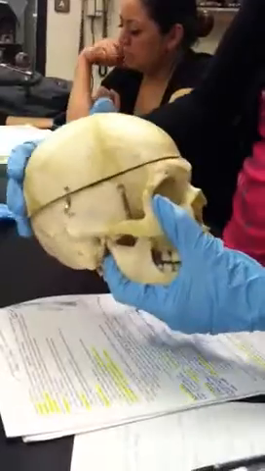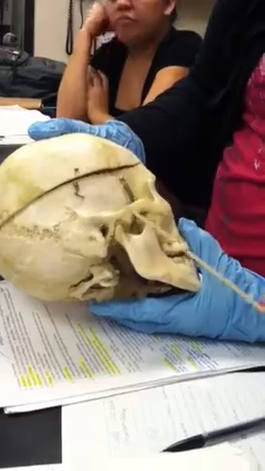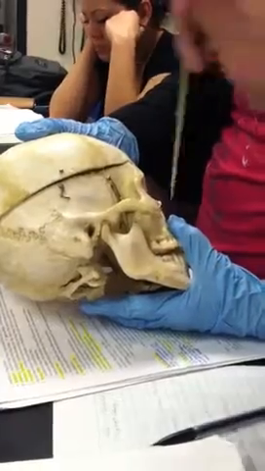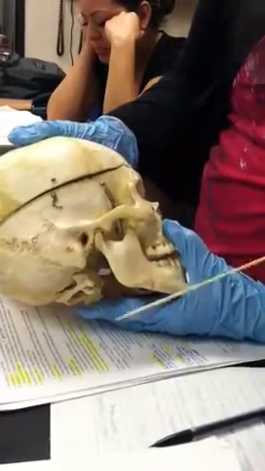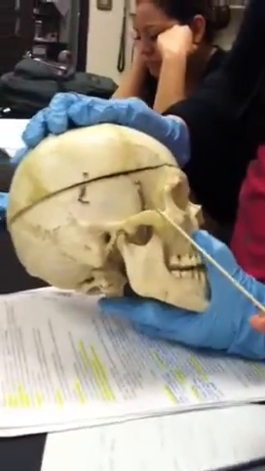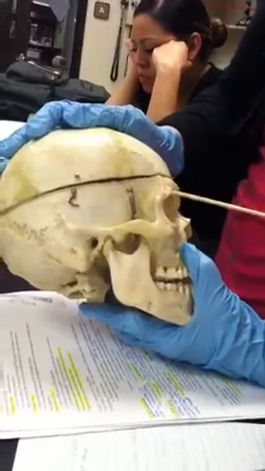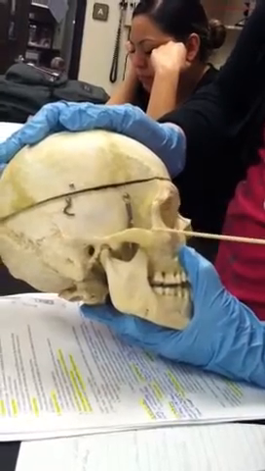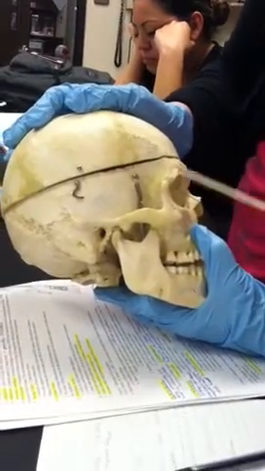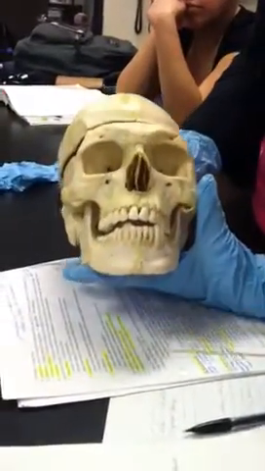And then you have the processes. This portion of your bone is called your zygomatic arch, and it has two processes. The first process is this suture right here, in this region, your zygomatic process of your temporal bone. And you have another suture up here, which connects the zygomatic arch to the frontal bone, and this is your zygomatic process of the temporal bone, and it's on each side.